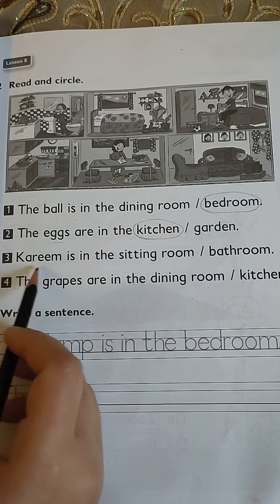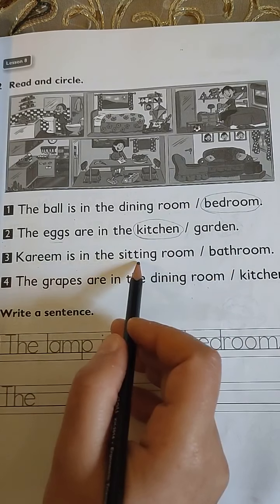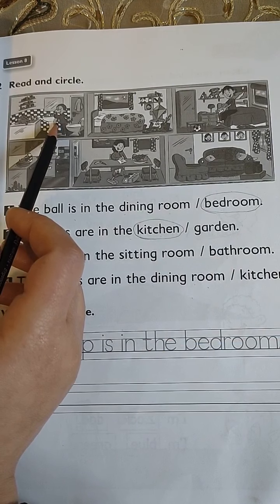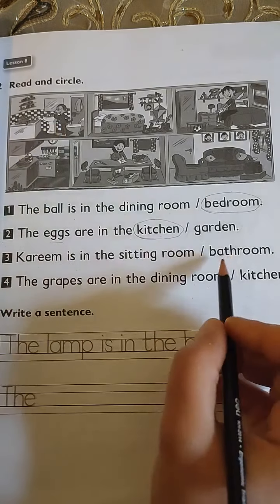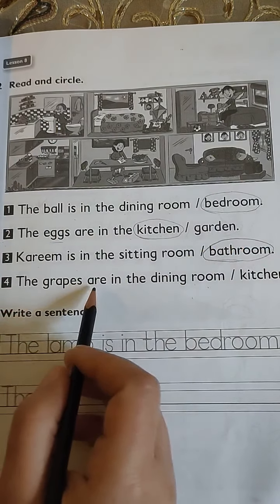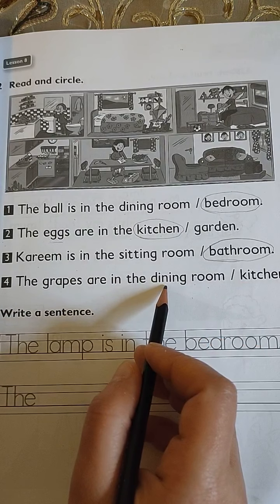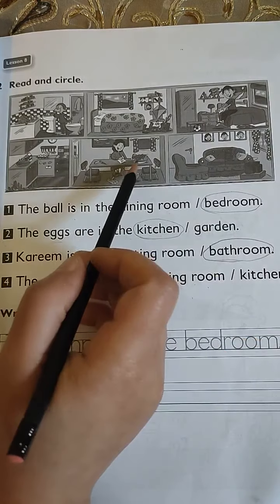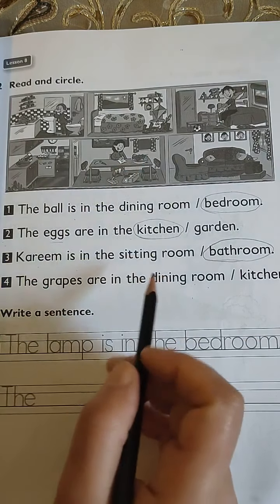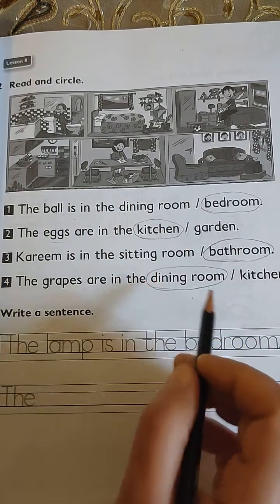Number 3, كريم is in the sitting room or bathroom. هل كريم في غرفة الجلوس أم في الباثروم الحمام؟ كريم is in the bathroom. كريم هو في الحمام. Number 4, the grapes are in the dining room or kitchen. هل العنب هو في غرفة الطعام أم في المطبخ؟ إذن the grapes are in the dining room. هو في غرفة الطعام. حوط dining room.